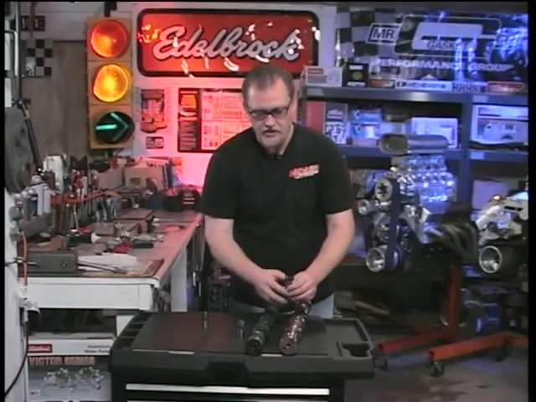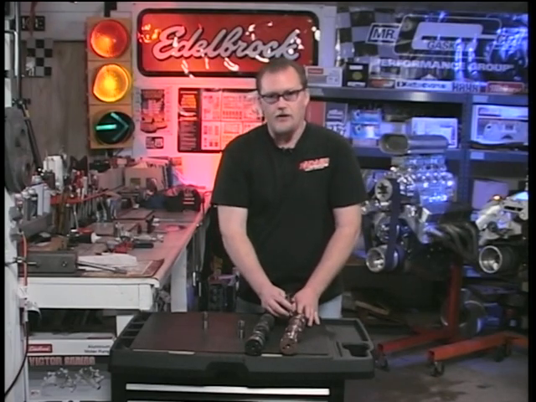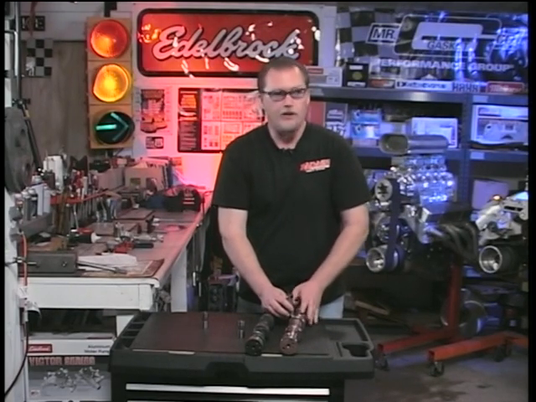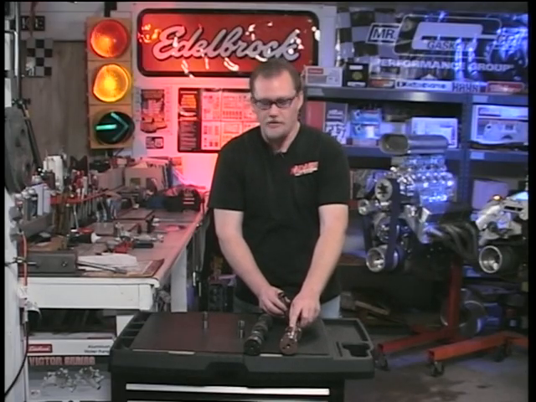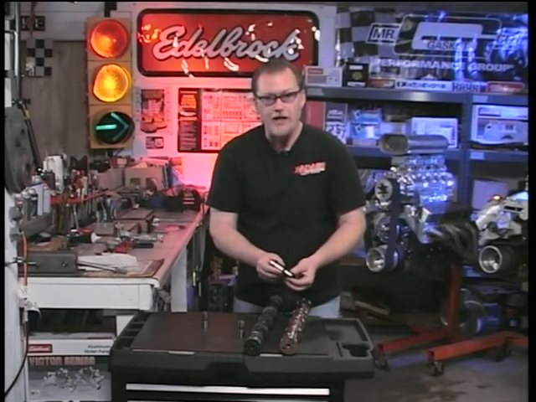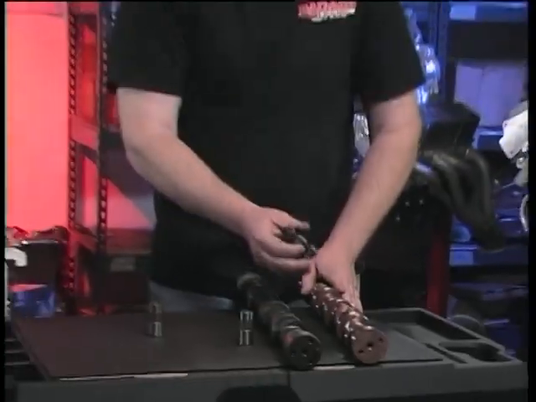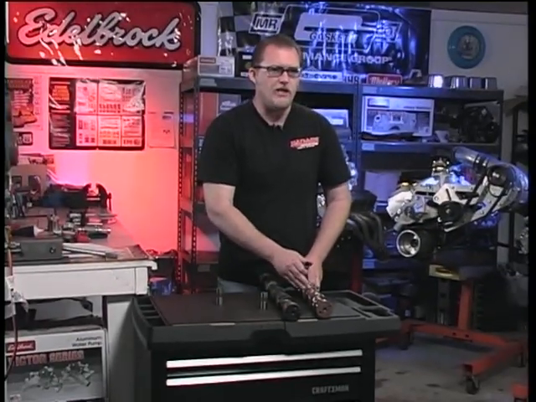So the advantages of roller cams are better lift, better filling the cylinders, making more power, faster ramp speeds, I mean lightning fast ramp speeds, not having to break the camshaft in or anything like that, and fantastic valve timing. The disadvantage, I guess, to one of these would be they're quite expensive.